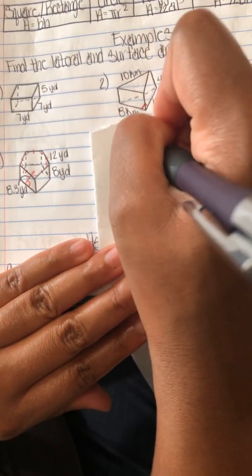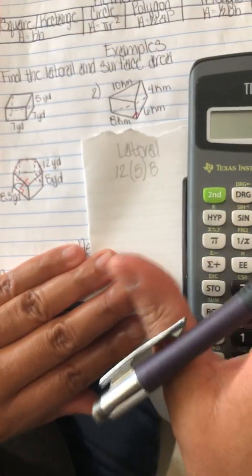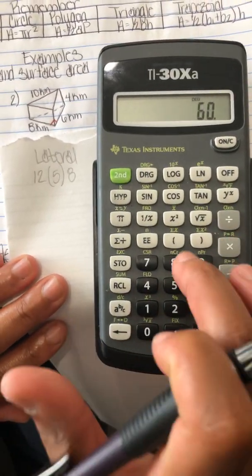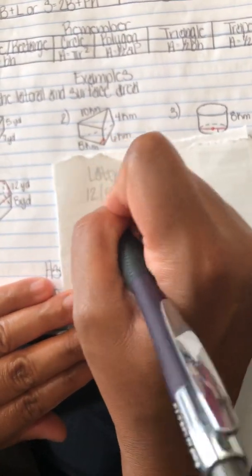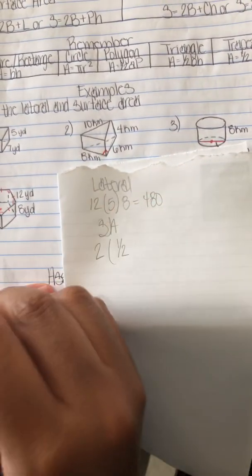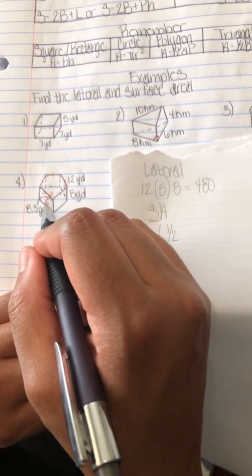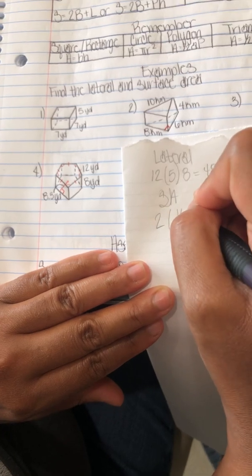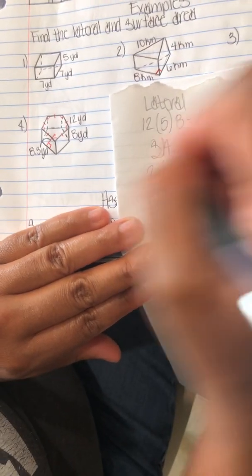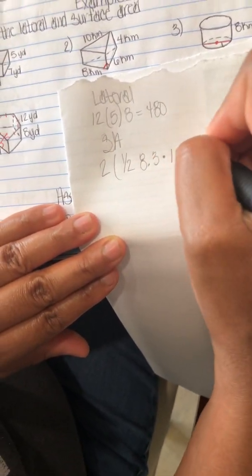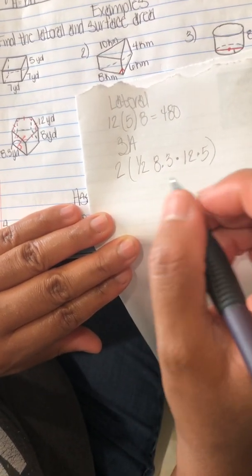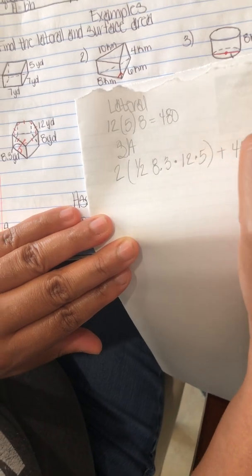So for my lateral, I am going to do 12 times 5 times 8, which gives me 480. Now, when I'm doing my surface area, I need to do 2 times the area of the base. The area of the base is 1/2 my apothem times the perimeter. So I'm going to do 8.3, which is the apothem of the base, times 12 times 5, because remember, perimeter means adding up all of the sides, and then we're going to add the 480 to it.